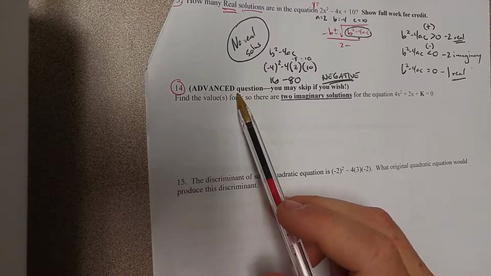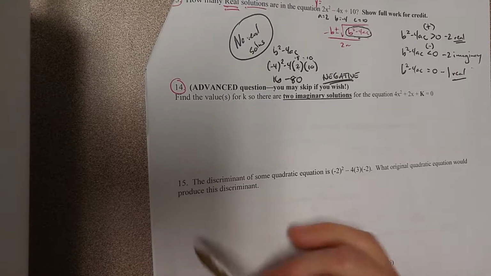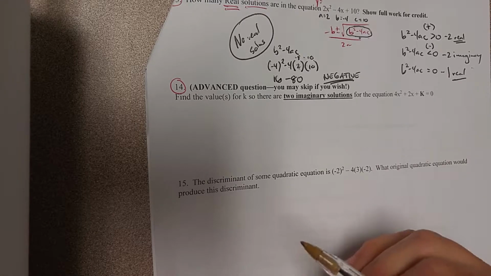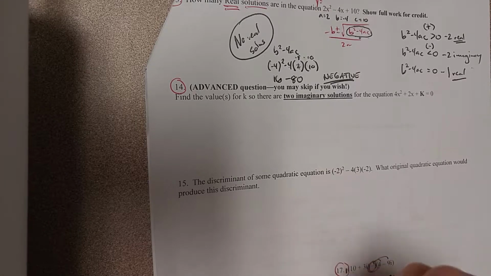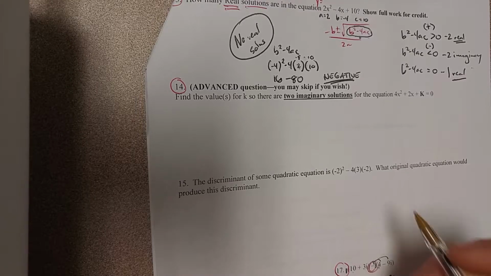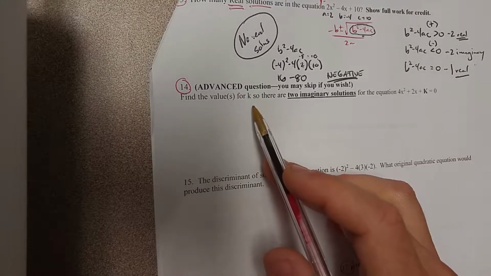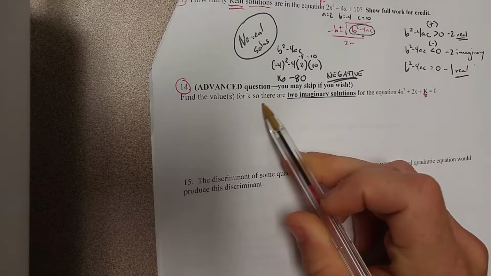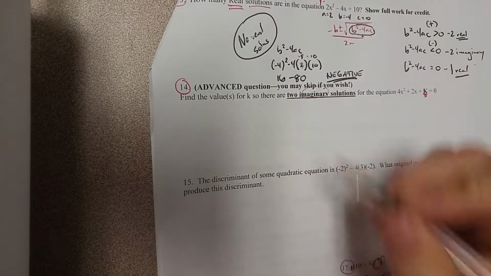This is an advanced question, so you're welcome to skip it if you want, but I wanted to go ahead and put it on there for people that wanted a little bit of a challenge or wanted to see if they really understand the topic here. We want to know what values of k, so what this number could be, so that there would be two imaginary solutions.